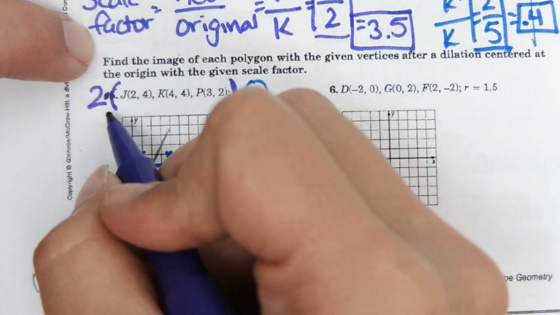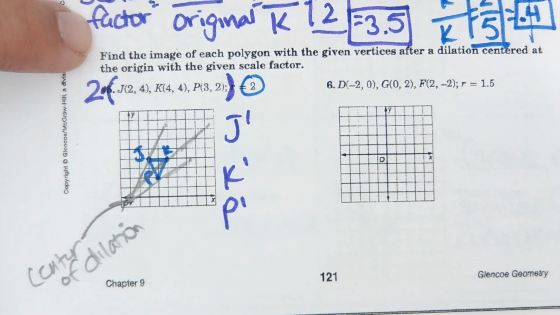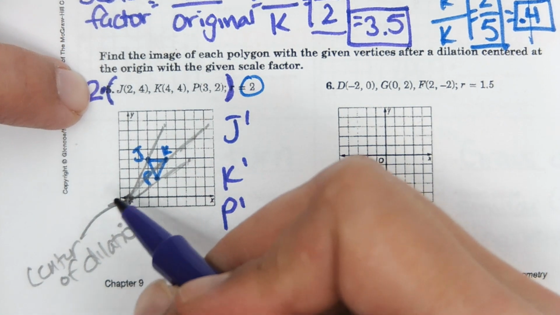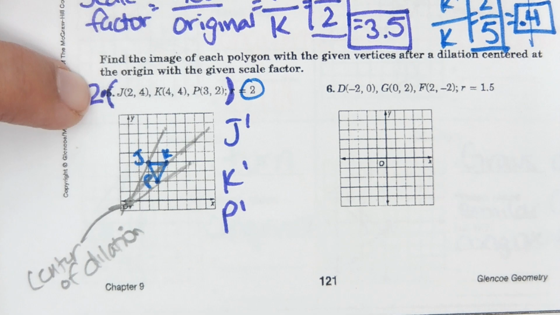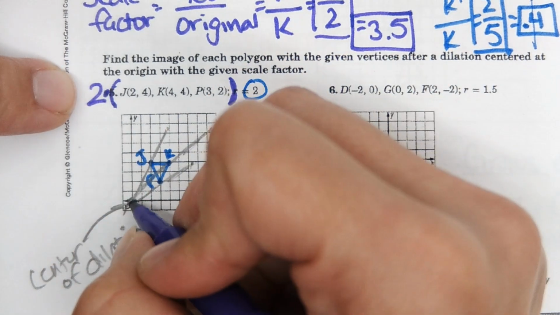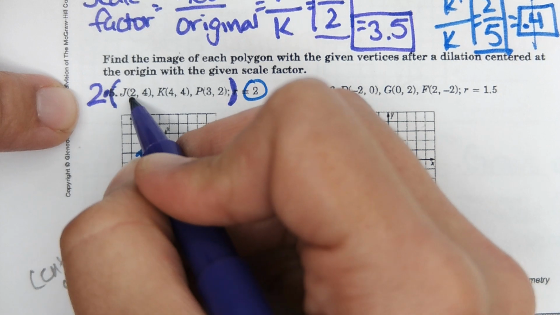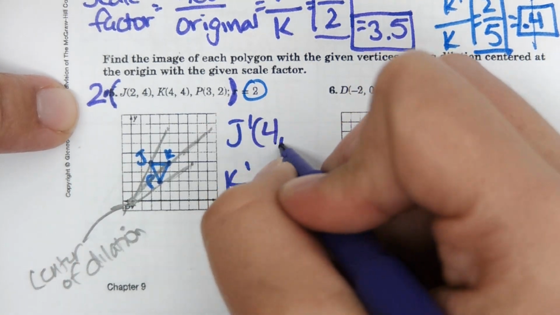So 2 times all these numbers. And this hack only works when the center of dilation is at 0, but like I said, most of the problems you'll see at this level will be centered at the origin. So I'm going to do 2 times these coordinates, so that would be 4 and 8. So J prime is at 4, 8.